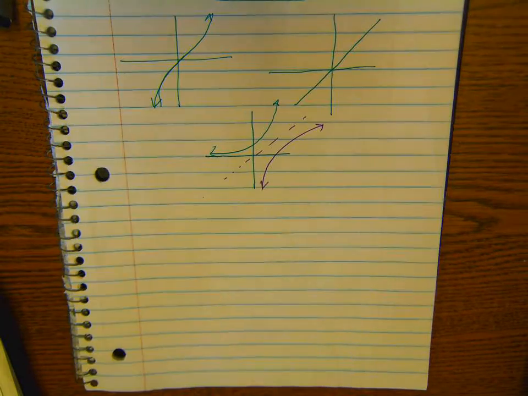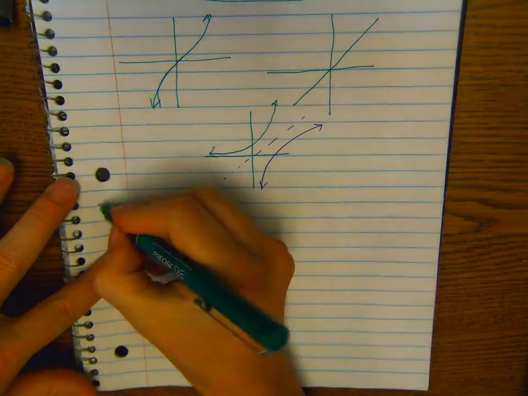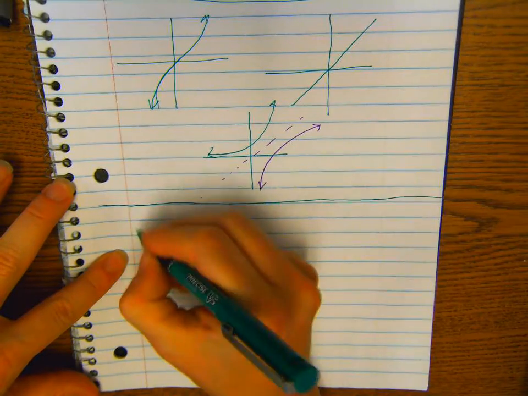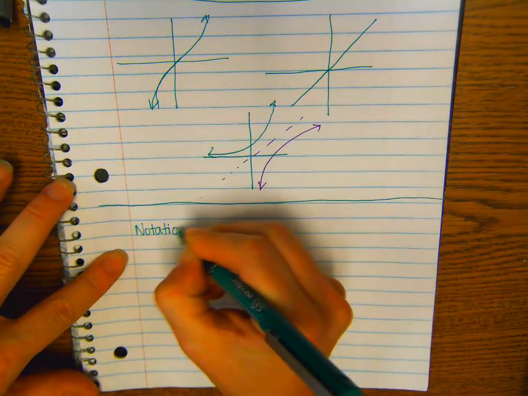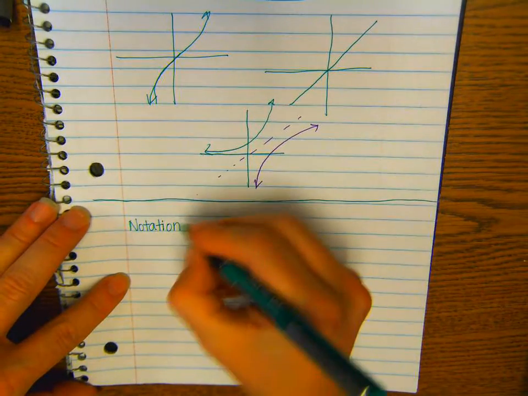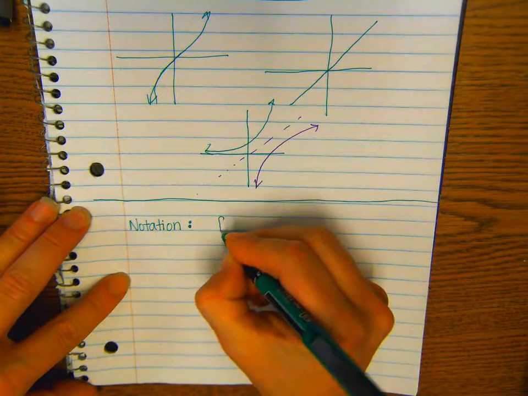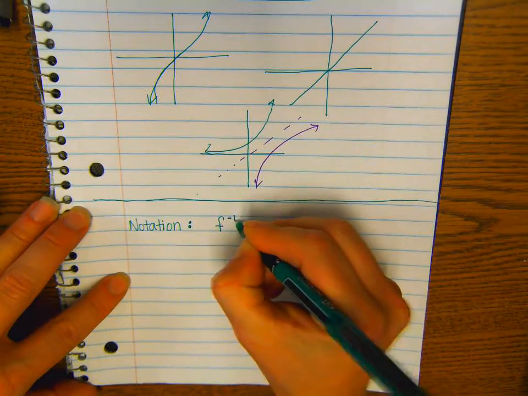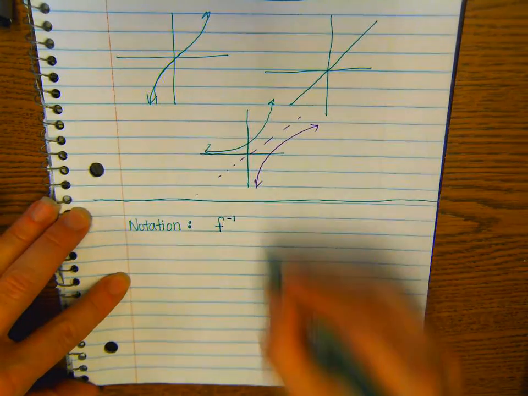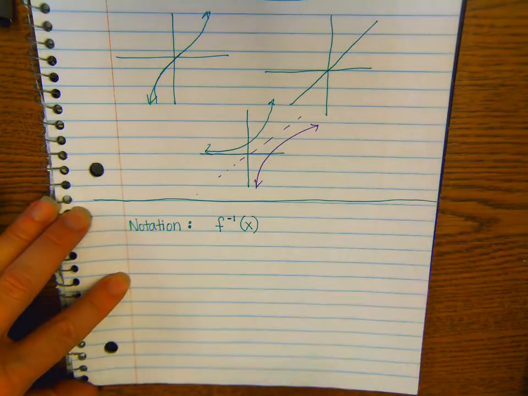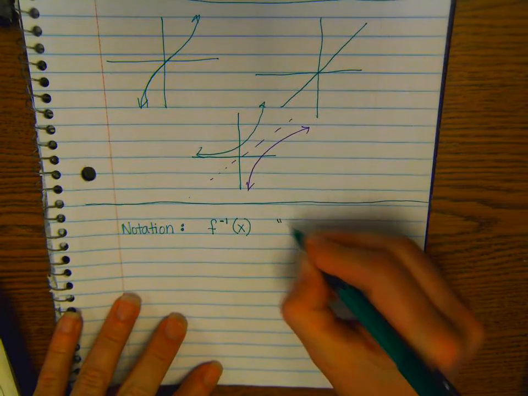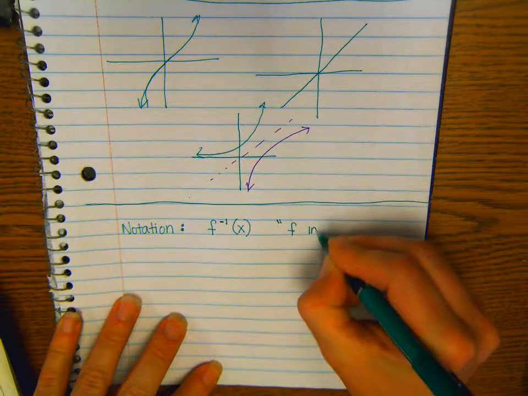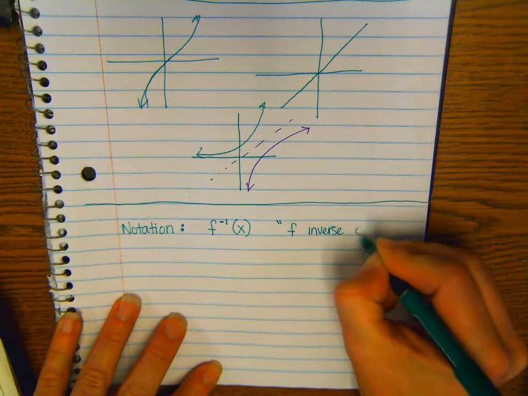First of all, we have a special way of writing the inverse, and I don't want you to get confused with this. This is the notation for an inverse. The way we write an inverse is f, and then a little -1 up here, and then an x. And I'm going to put this in quotes because this is how we read it. We read this "f inverse of x."